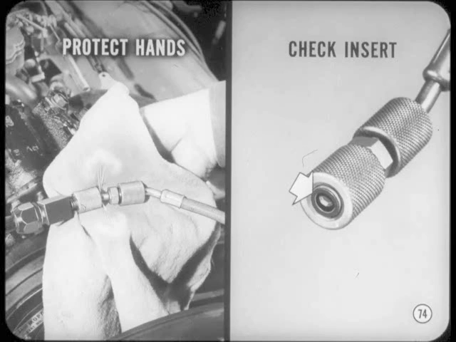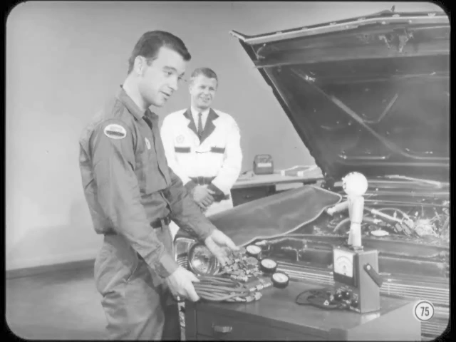Now, a few final precautions. When you disconnect the discharge pressure hose, it'll release the high-pressure refrigerant in the hose, so protect your hands against freezing. Check the hose couplings to see that the plastic inserts are in place. Replace the caps and plugs, close the valves, and the job is finished.